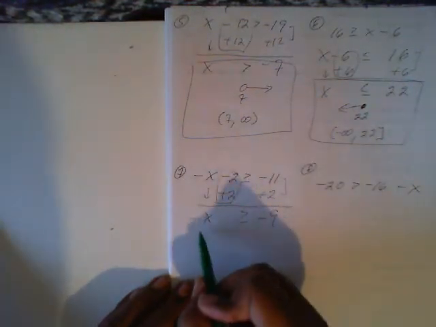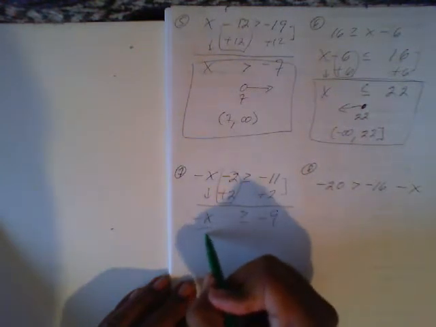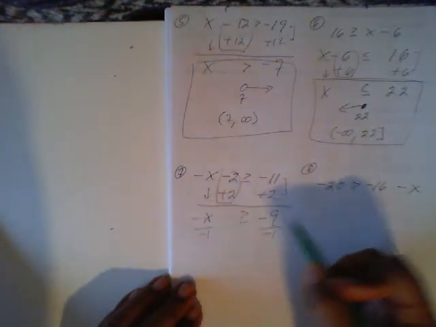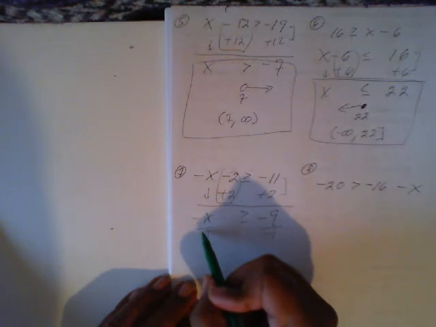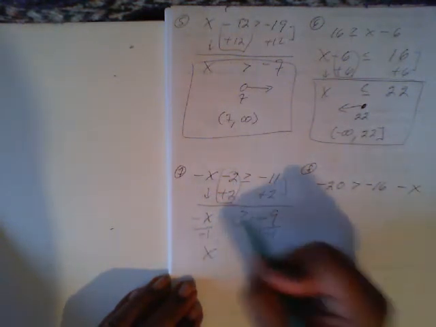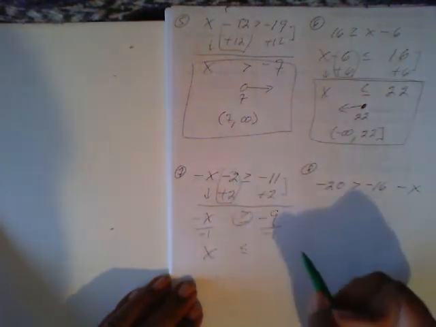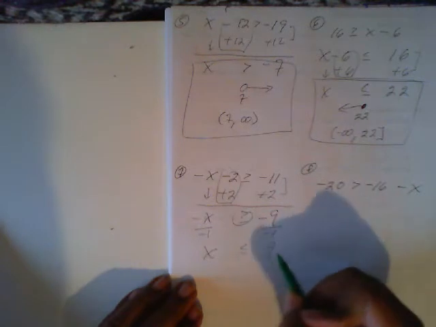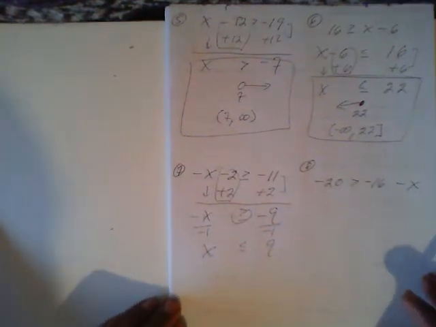Okay, now, to get rid of the negative on the x, I'm going to divide by negative 1, and then divide by negative 1 on the other side. The negative divided by negative will give us positive x. We'll get a sign change, so that becomes a less than, and negative divided by negative is positive. So x is less than 9.